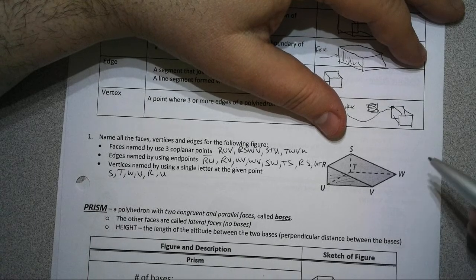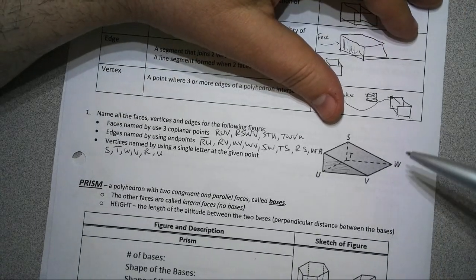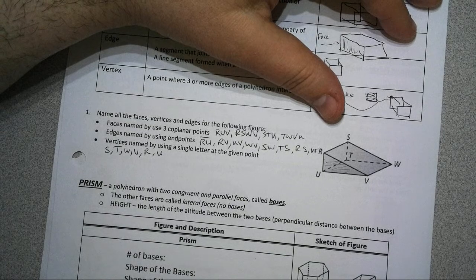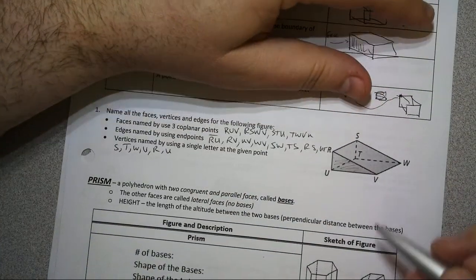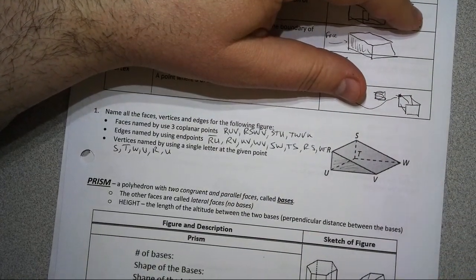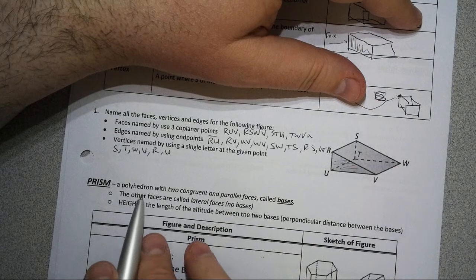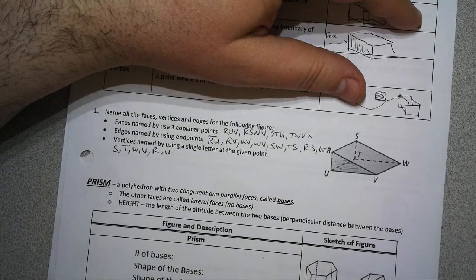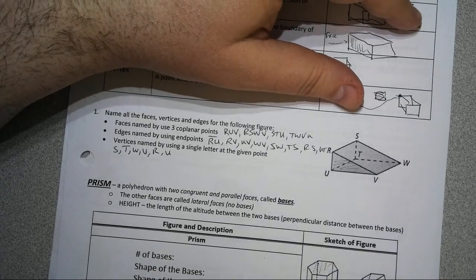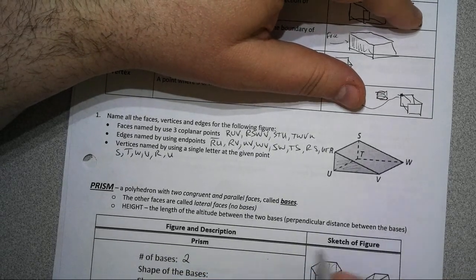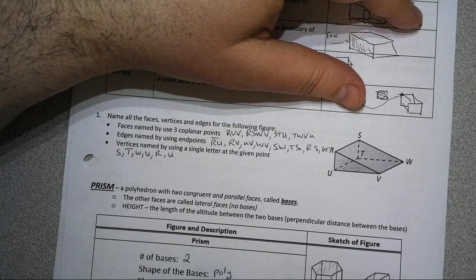Okay, prisms. Prisms are formed when you have 2 parallel faces, so the bases are always parallel to one another. So here, if we have this figure, we might talk about the bases being these 2 polygons right here. So there's 2 bases. The shape of the base is some sort of polygon.